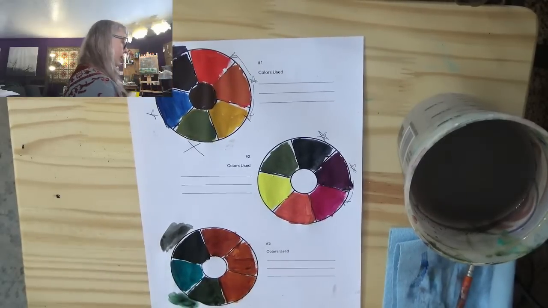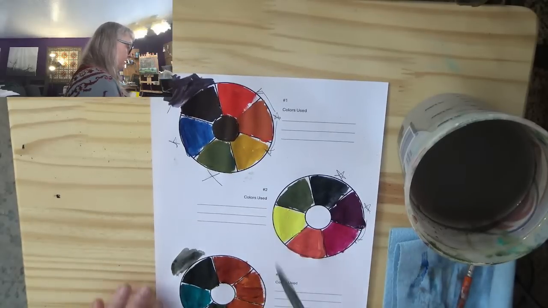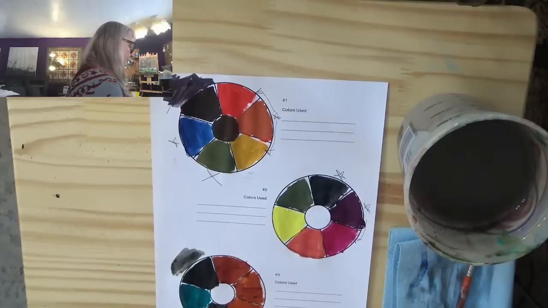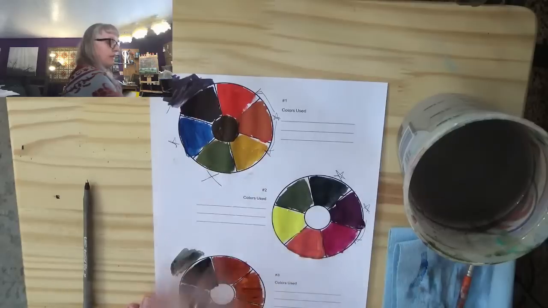I don't know what yellow I want. I know I like this yellow, but beyond that, I don't know. Because I've decided I don't like this yellow, okay? So now we're going to take these colors we decided we liked. So I pretty much like this palette.